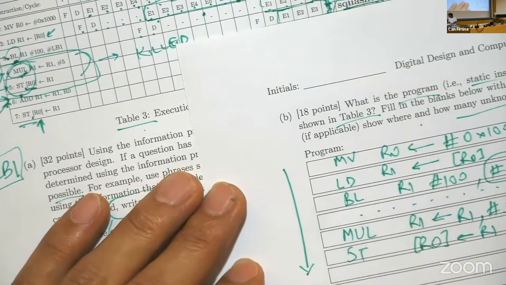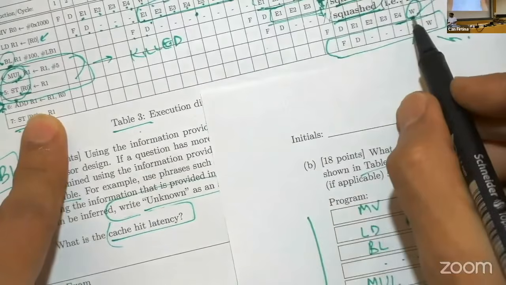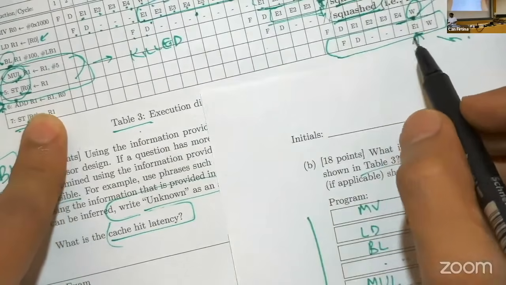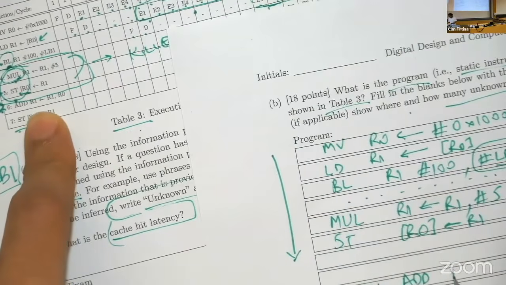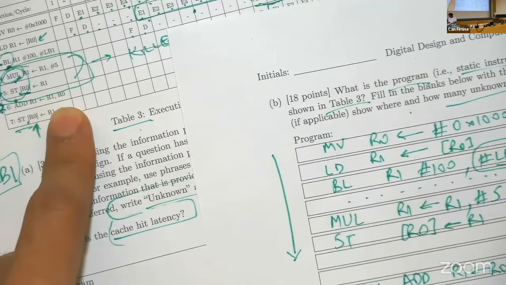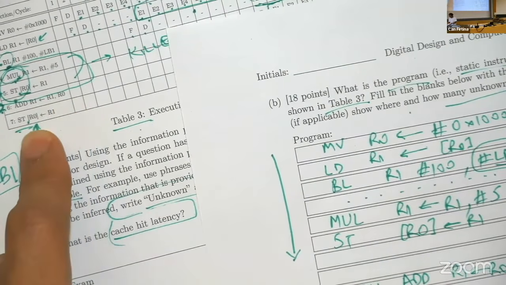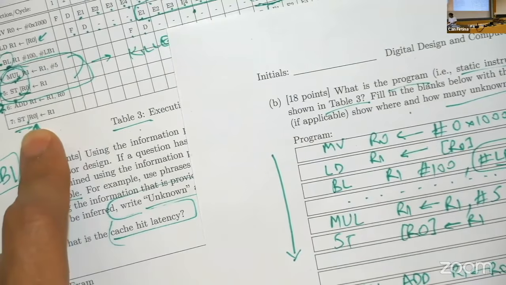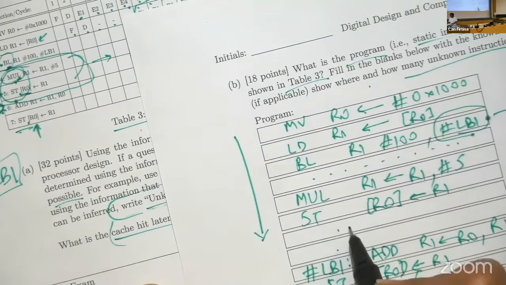So this would be LB1. And this is where the next instruction, this one would be put. This would be add R1, R0, R1. Okay. And store R0, R1. All right. We don't know which other instructions were here.